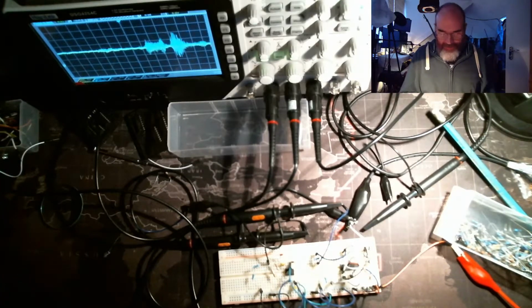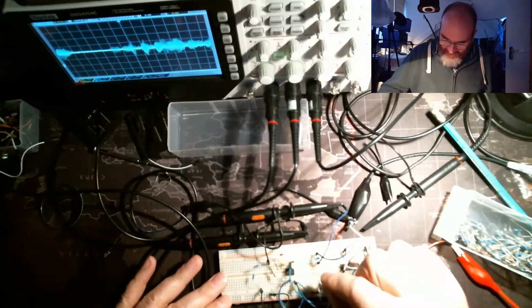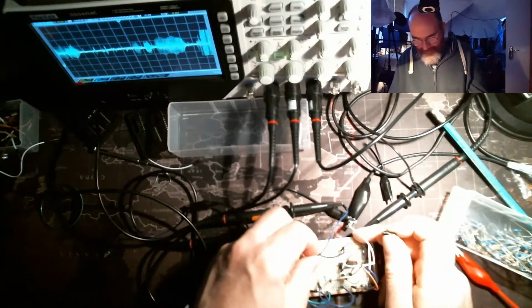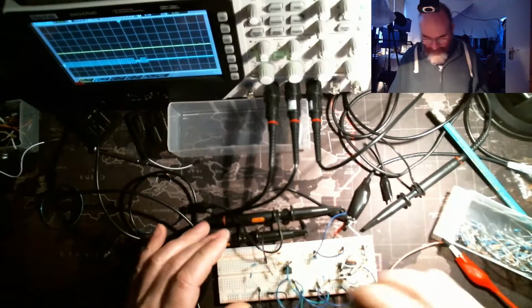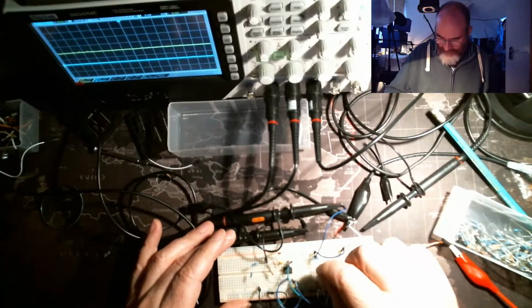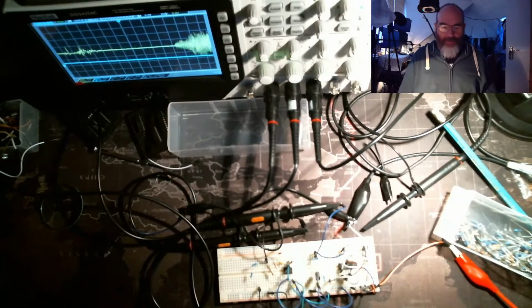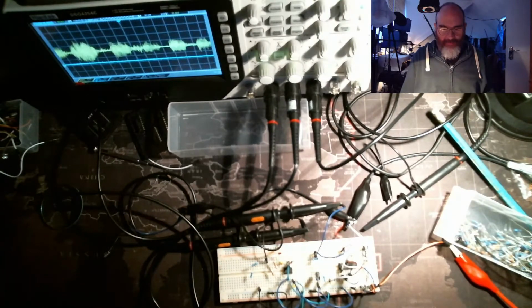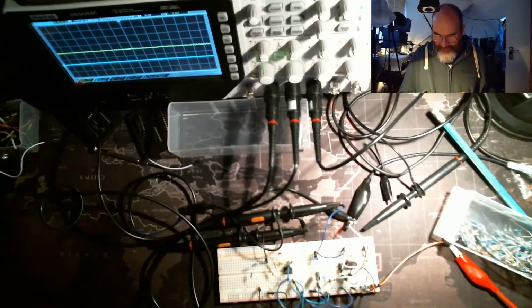Try again. I'm going to take my 100 microfarad capacitor and put it on the slow filter section. So now the blue trace is filtered. The capacitor is also attenuating the signal.